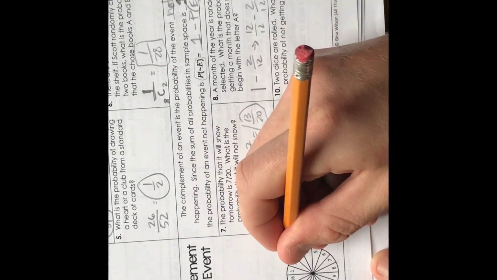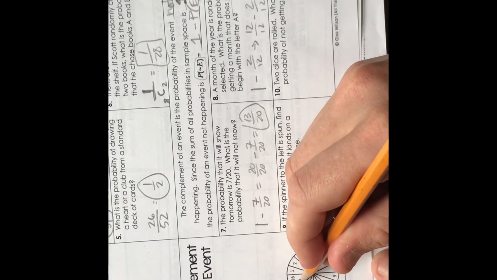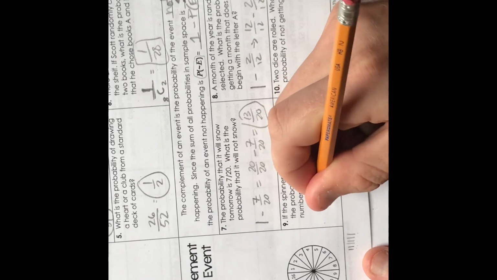Let's keep count: 1, 2, 3, 4, 5, 6. So we have 6 prime numbers, and that means that 10 out of the 16 are not prime.